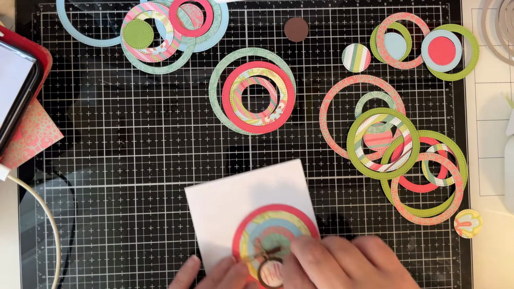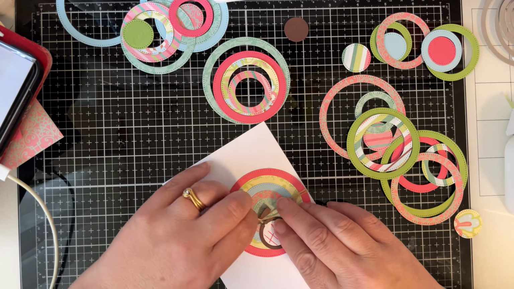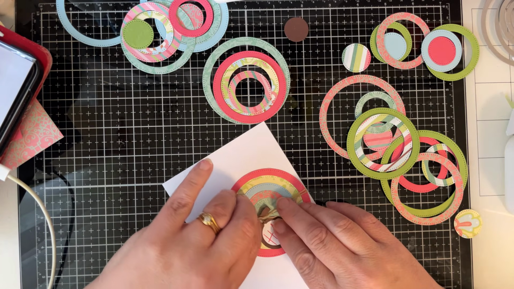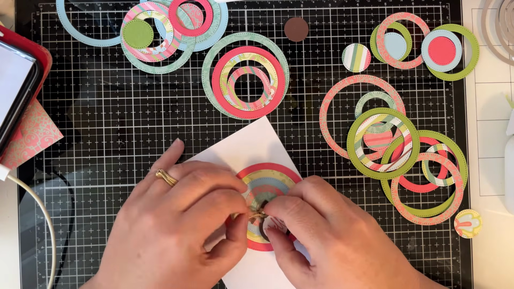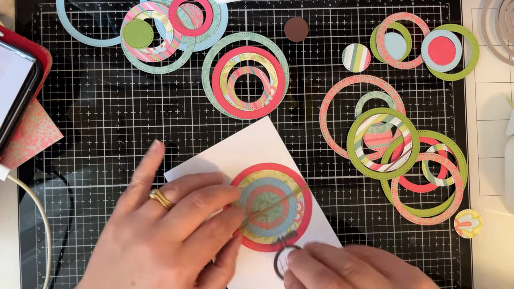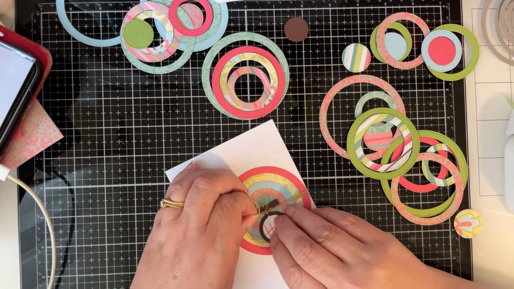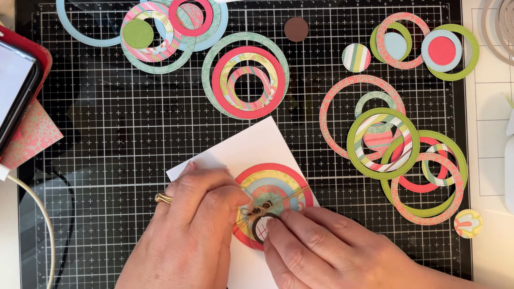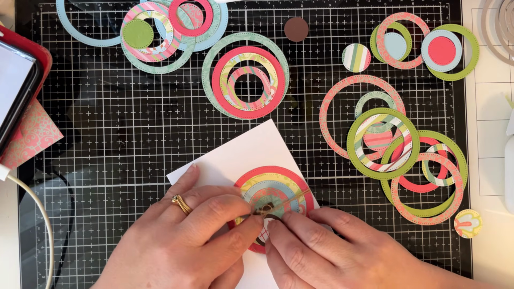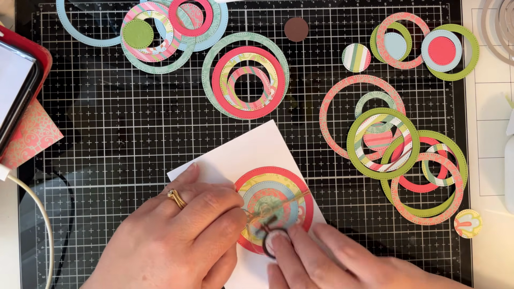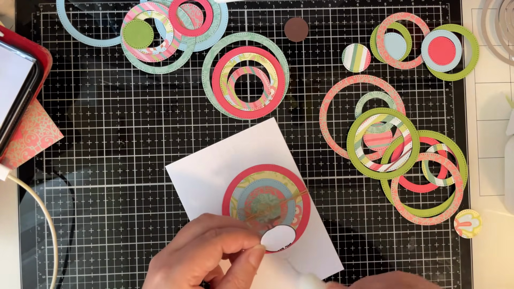I don't know that I love that. So I think I'll untie that. I know I stuck that down, but I think I can lift it up. I can. I'm just going to lift that up. So I'm going to sort of hide that under there. So let's get this one stuck down.